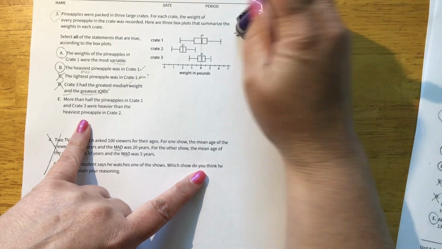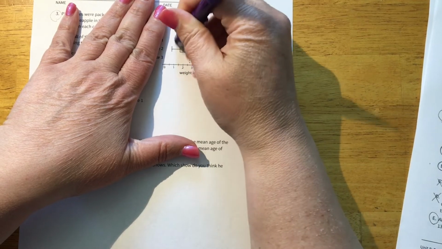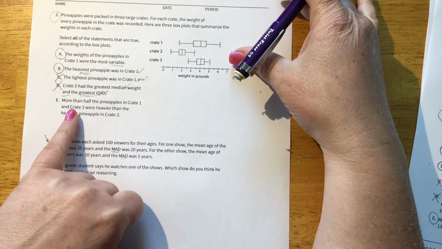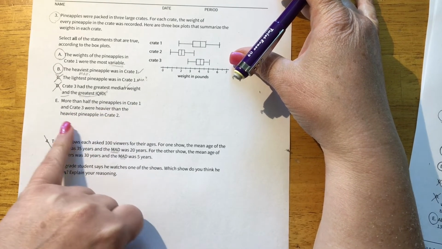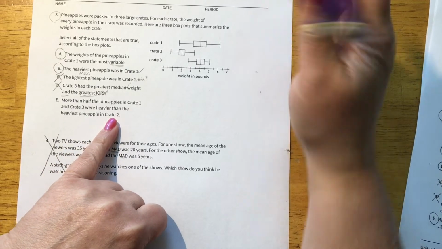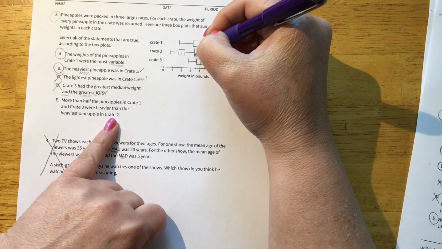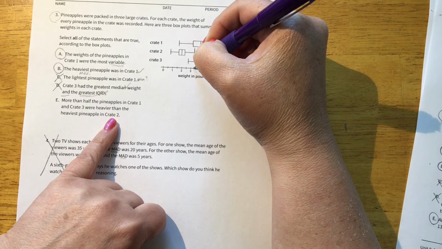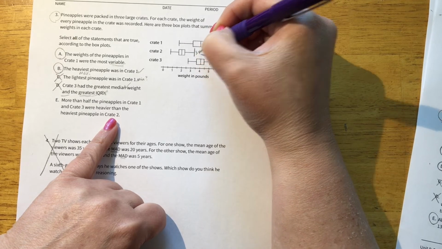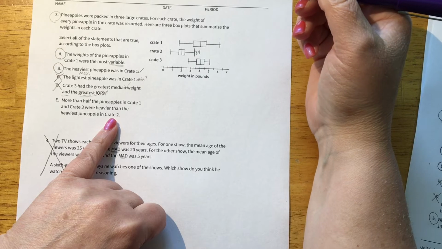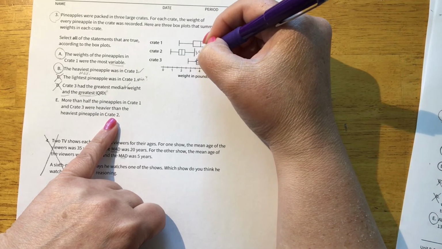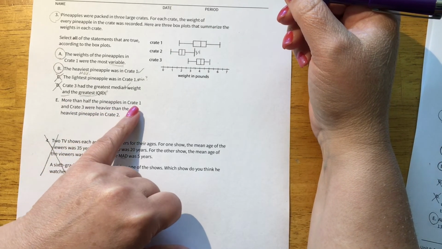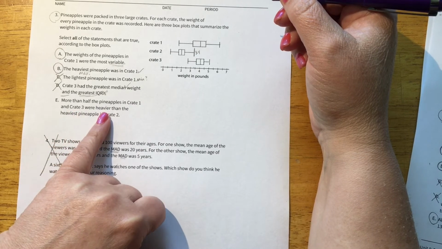Part E. I'm going to erase this stuff so it's not in my way. More than half the pineapples in crate 1 and crate 3 were heavier than the heaviest pineapples in crate 2. Okay, well, the heaviest pineapple in crate 2 is right here at the max. So the heaviest in crate 2 is just under 3.5 pounds. So let's call it 3.4. I called it 3.5 before, but I just realized it's slightly less than that, isn't it?